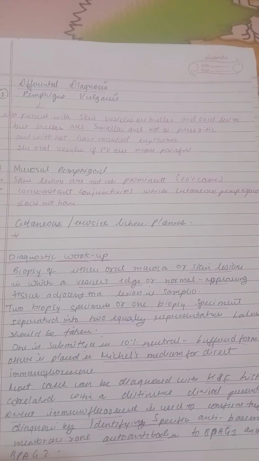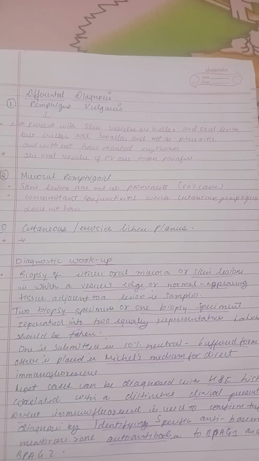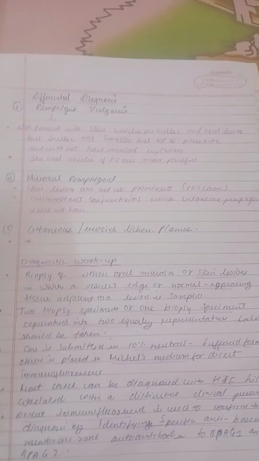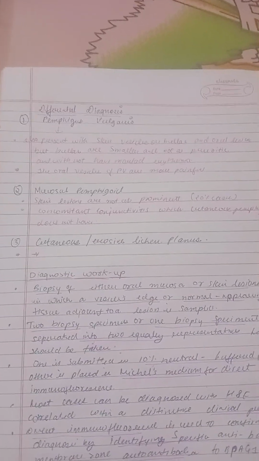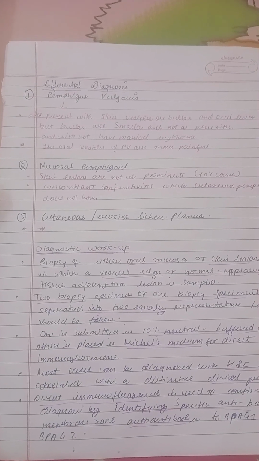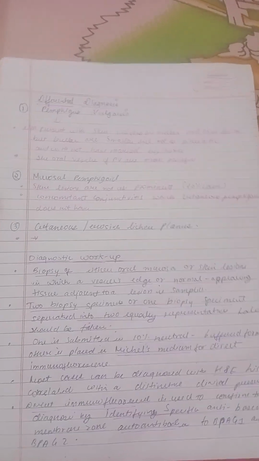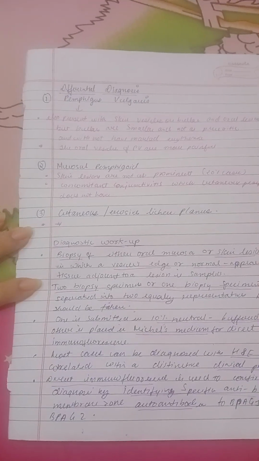And concomitant conjunctivitis, which cutaneous pemphigoid does not have. Okay, तो mucosal pemphigoid में concomitant conjunctivitis भी देखने को मिलेगा. And third differential diagnosis is cutaneous or erosive lichen planus. Okay, now that's all about differential diagnosis.